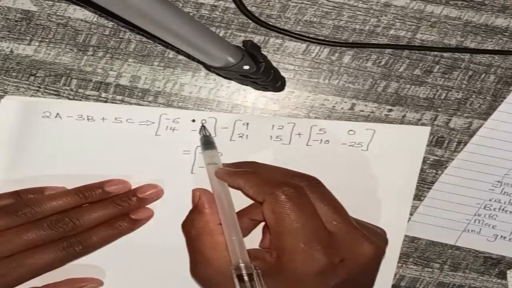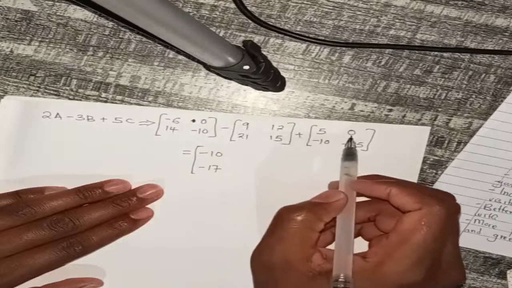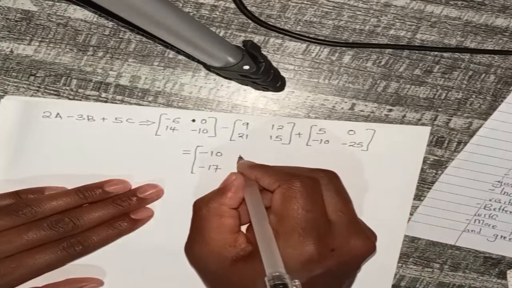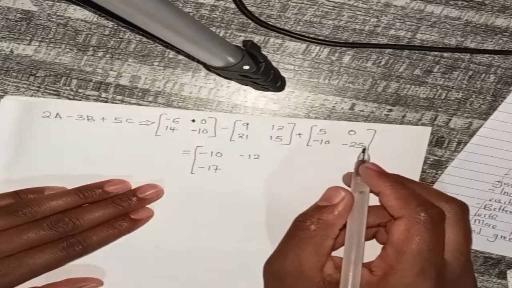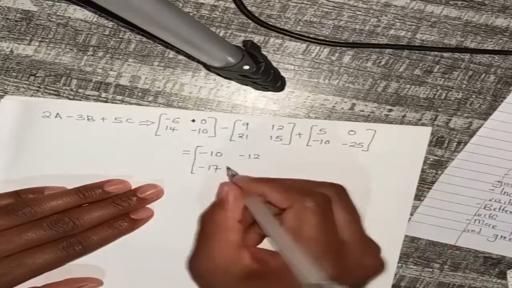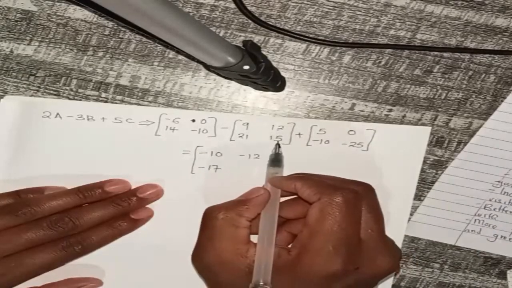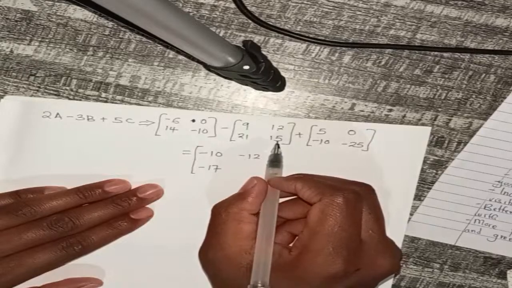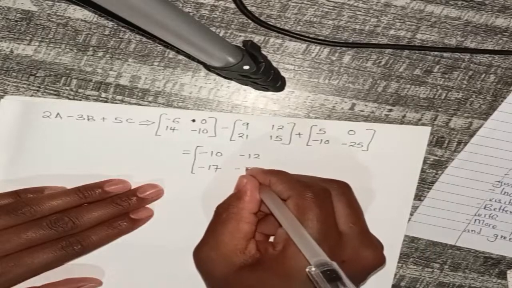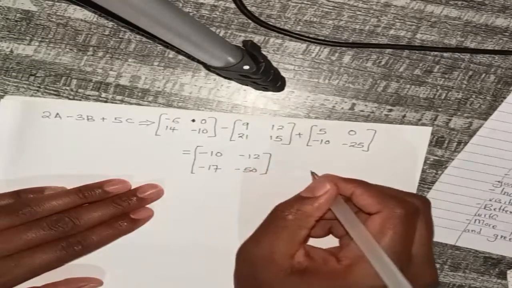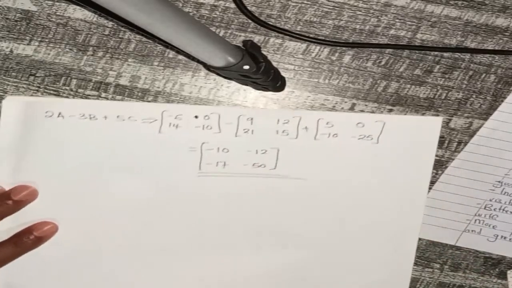Then we have 0 minus 12, that is minus 12, plus 0, again we get minus 12. Then there is minus 10 minus 15, that is minus 25, plus minus 25 we get minus 50. And that is the answer.